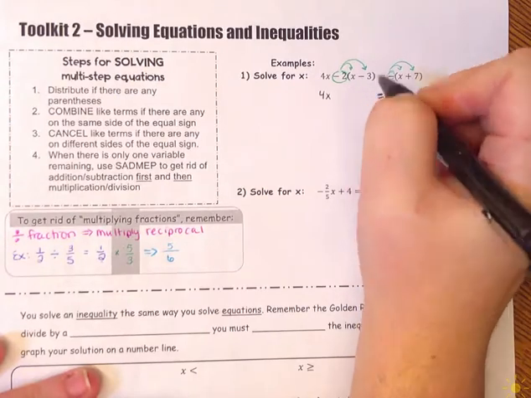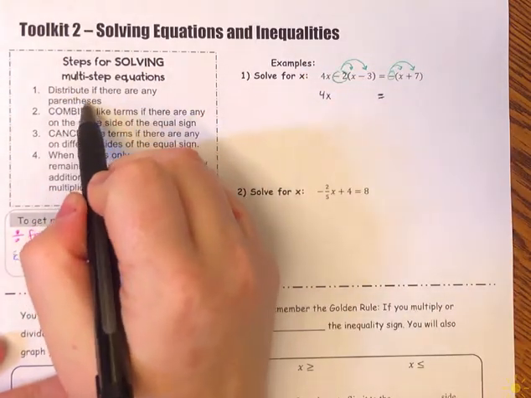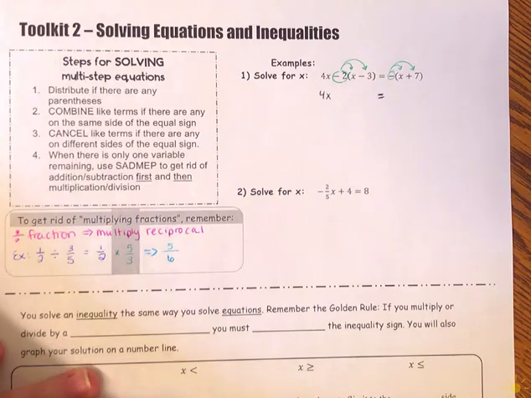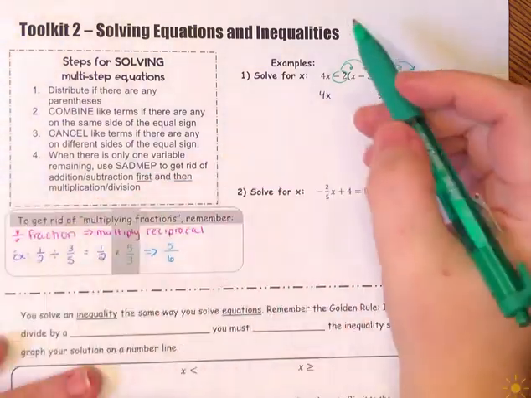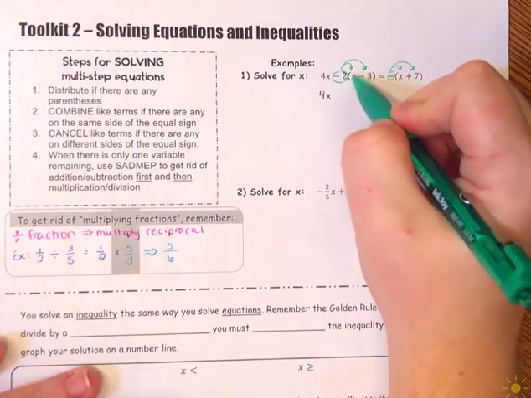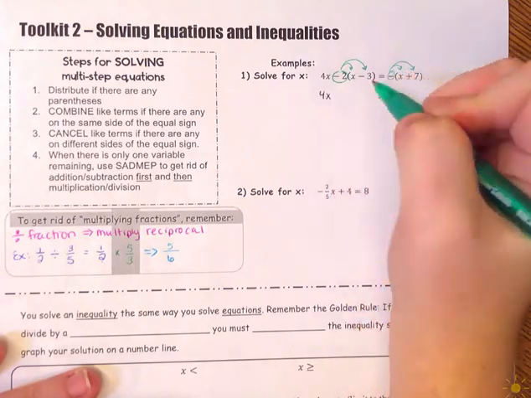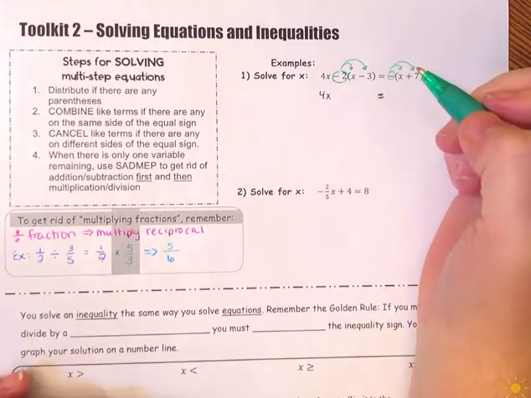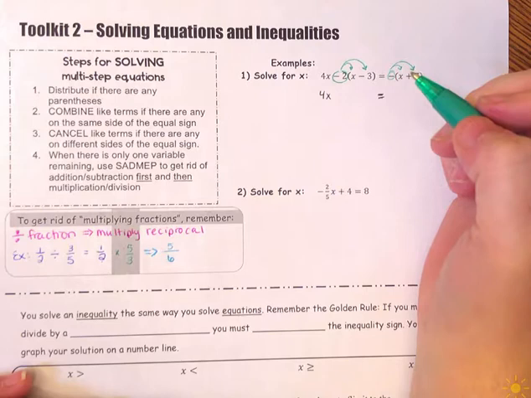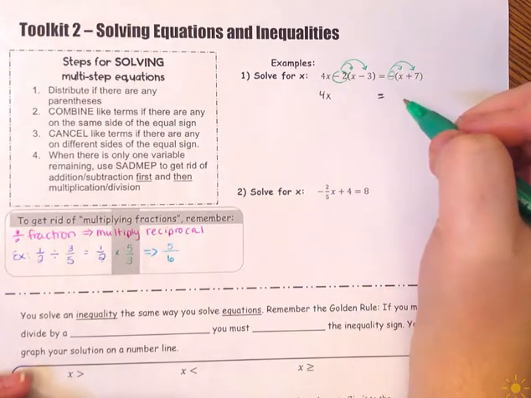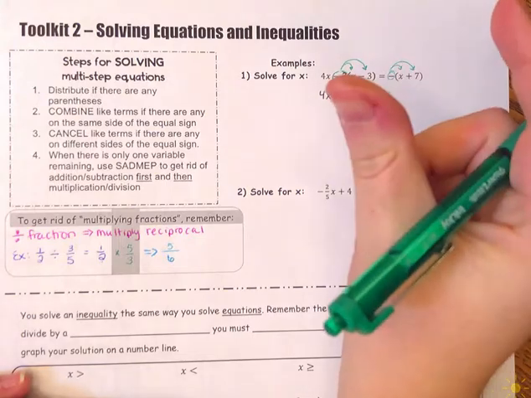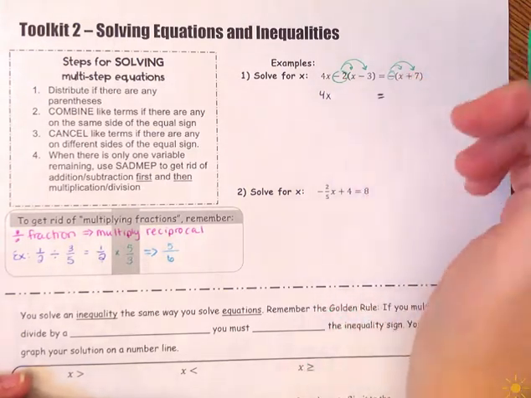Distributing, if there are any parentheses, gets rid of the parentheses. So I'm going to have -2 times x, which, remember from a previous video, when you're multiplying, numbers and letters can multiply together. Numbers and letters cannot add together to make something smaller, but multiplication can.